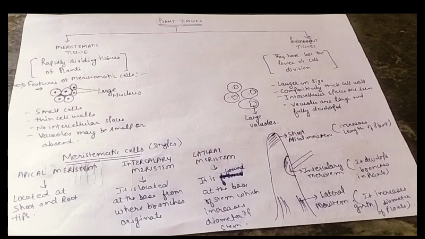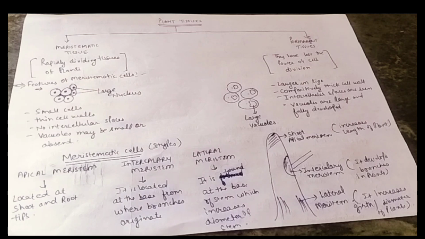Whereas when we talk about the permanent tissue, they have lost the property of cell division. The permanent tissues are comparatively larger in size because they have a large vacuole in them. They are comparatively thick in cell wall as compared to meristematic ones, and they have intercellular spaces between them.